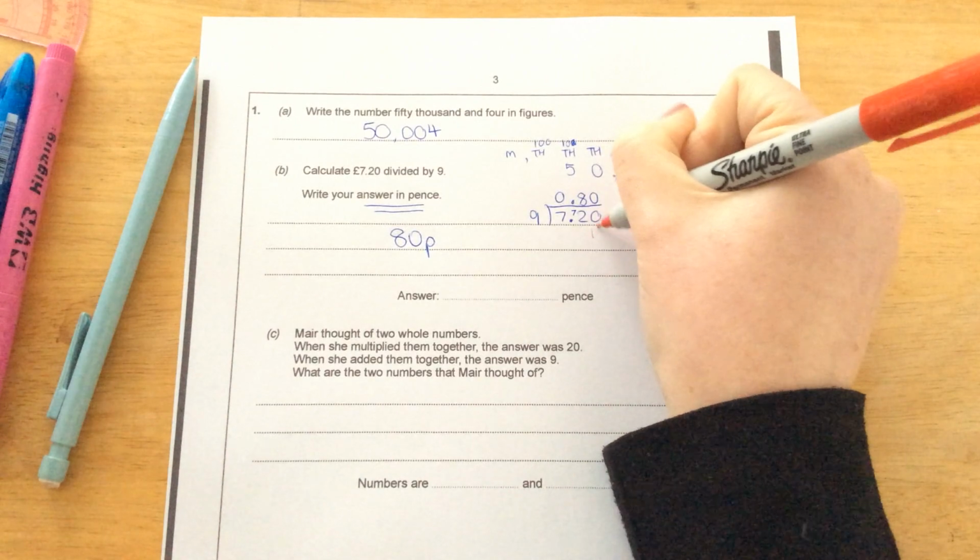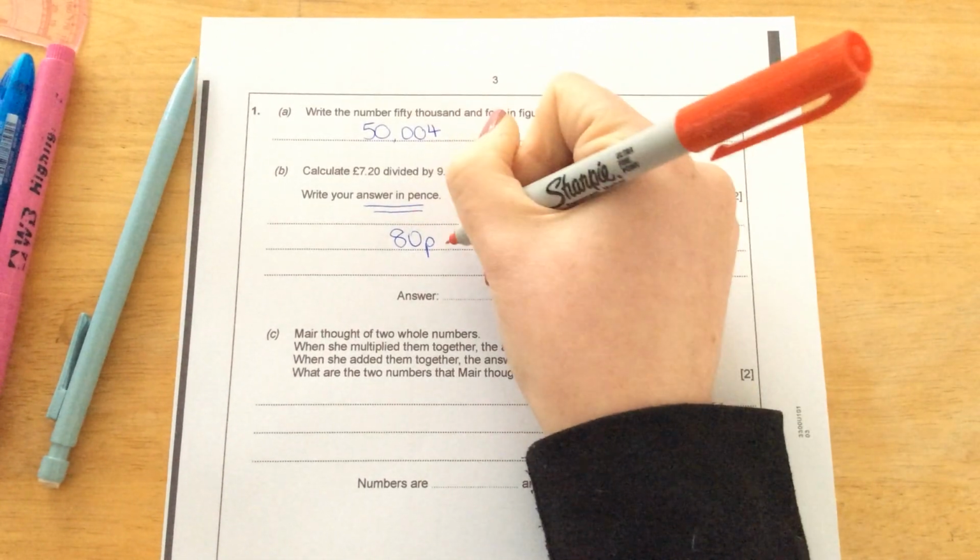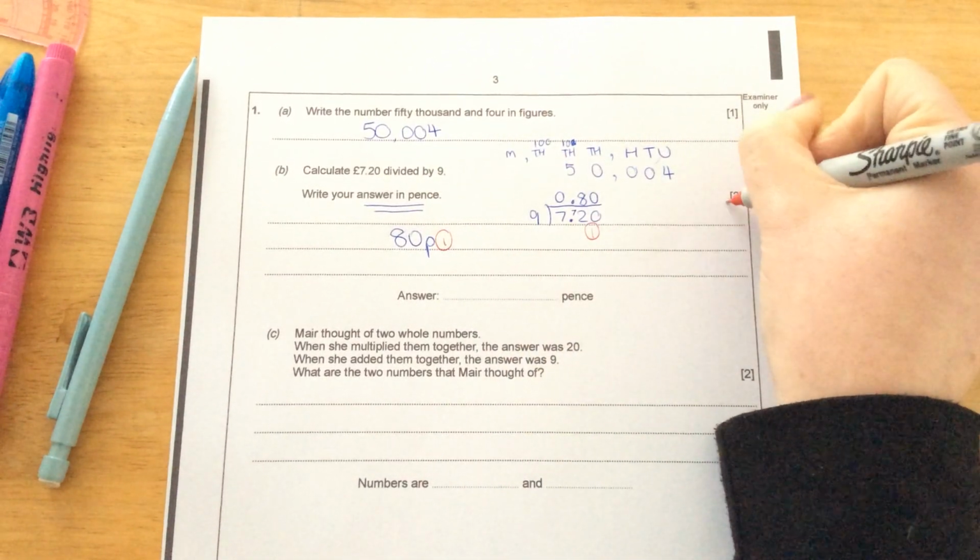So the 1 mark comes for some sort of working. £7.20 divided by 9. Final answer of 80p.